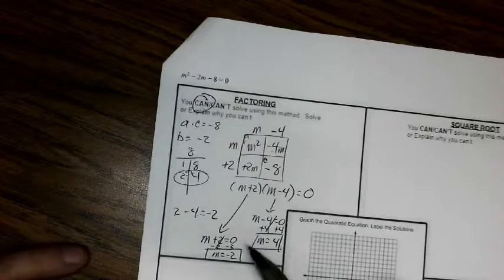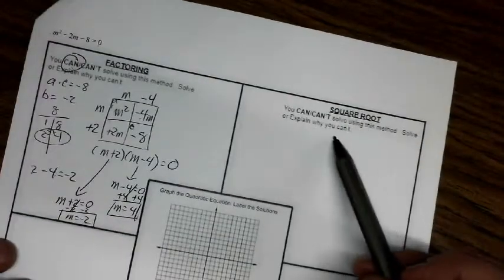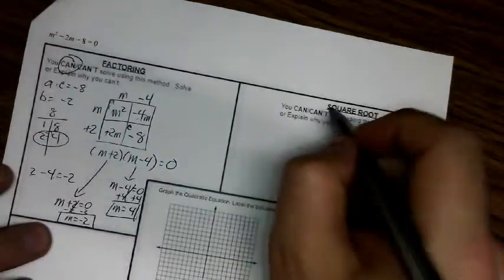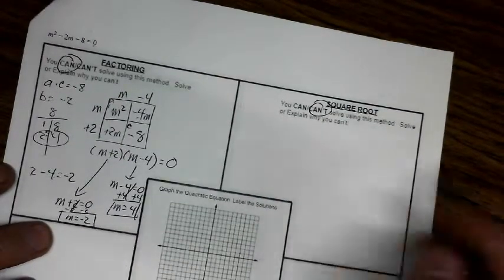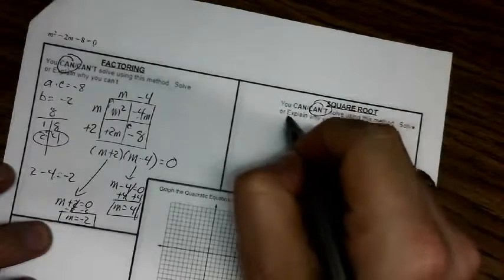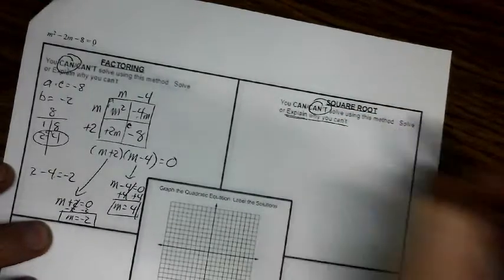Okay. Now you would look, can you solve it by taking the square root? Well, here, to take the square root, you would have to have m squared by itself, but then you have another m already. So you cannot solve this by taking the square root. Now, explain why you can't.